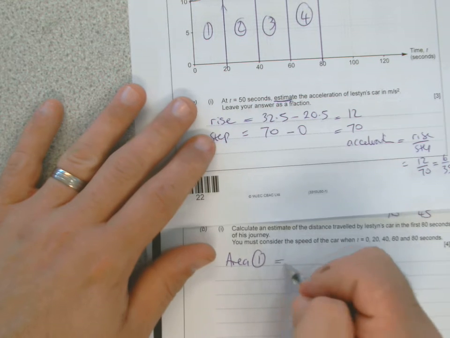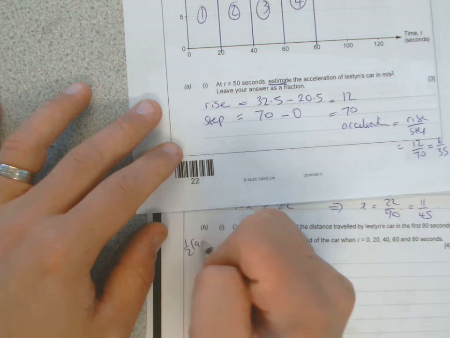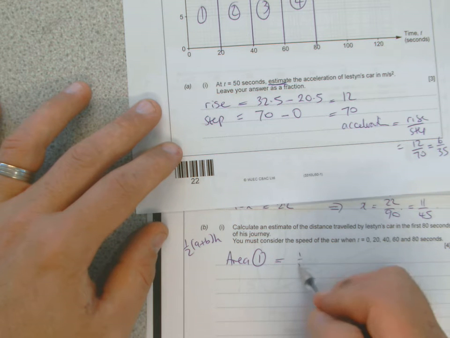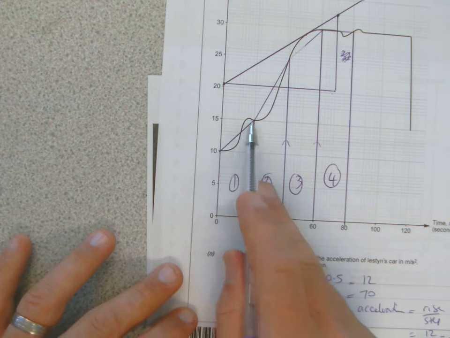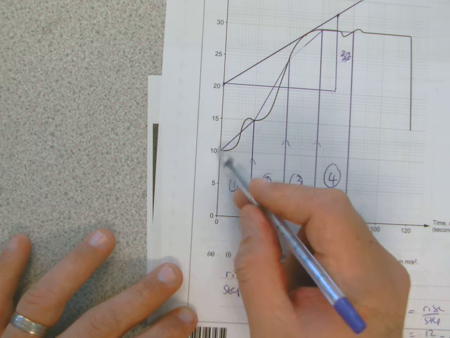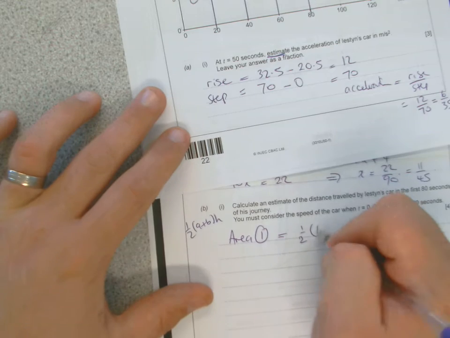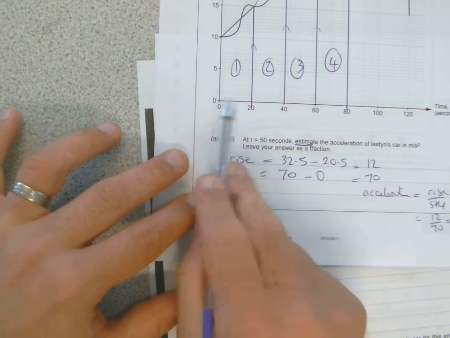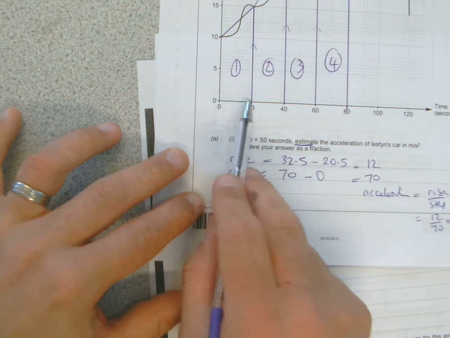So area 1. Remember the trapezium formula; it's on page 2, so you don't need to remember it. It's half times (a plus b), where a and b are the parallel sides. So a there is 10 and b there is 15. So 10 plus 15, times the distance between them. The distance between them, the height, is 20.